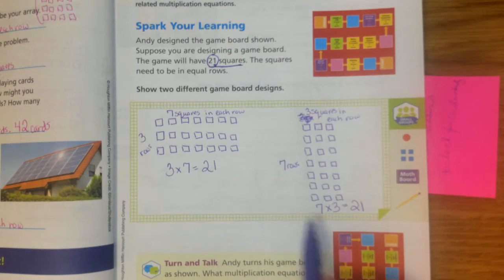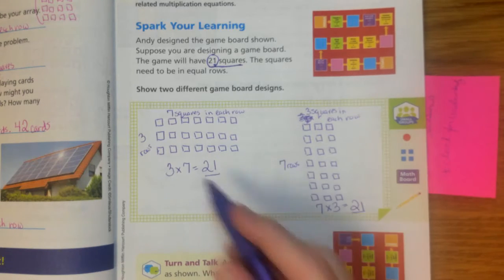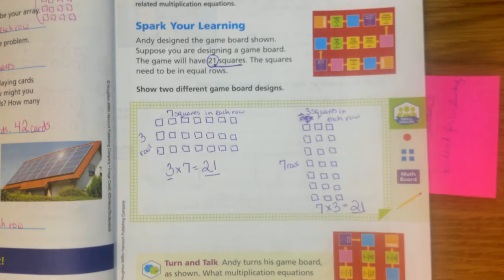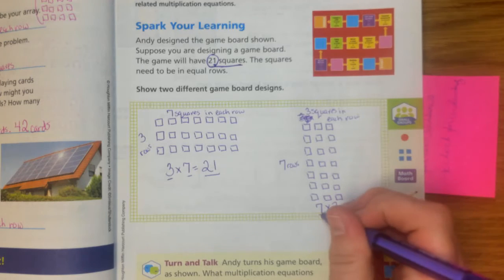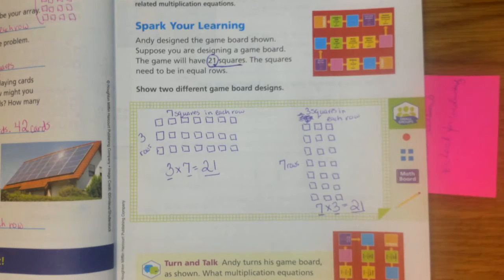So in either direction I write this multiplication problem out, I'm going to get the answer 21. So I can either have 3 in the row section and 7 squares in each row, or I could have 7 rows with 3 squares in each row. And that's going to get me 21.